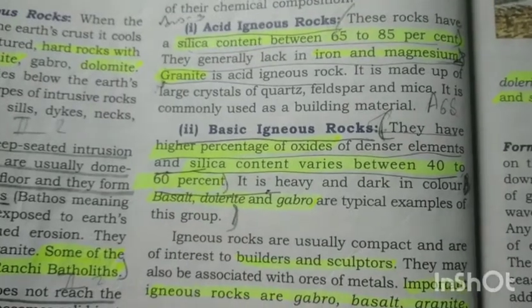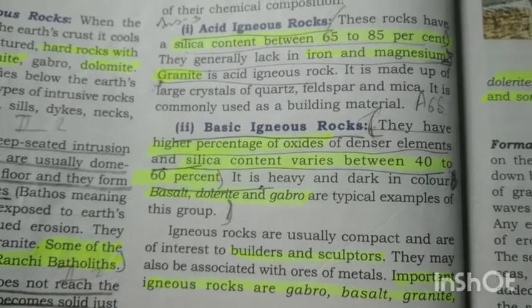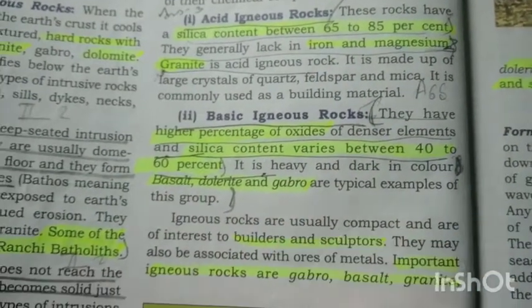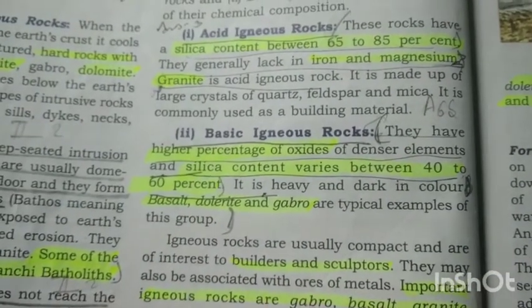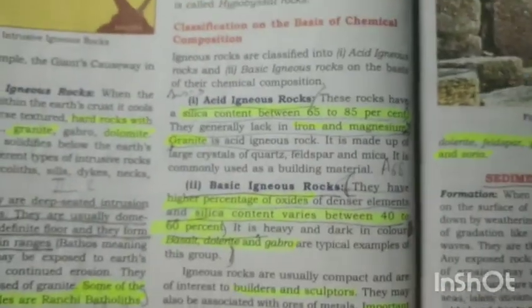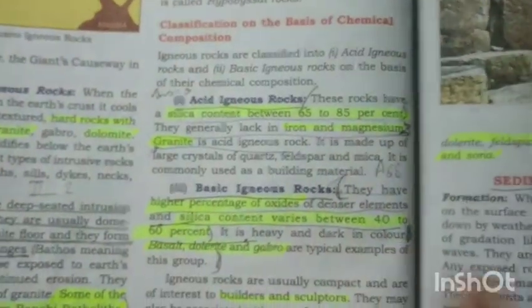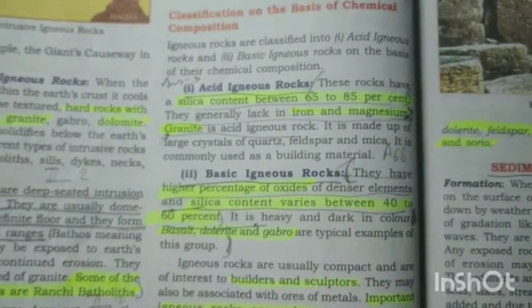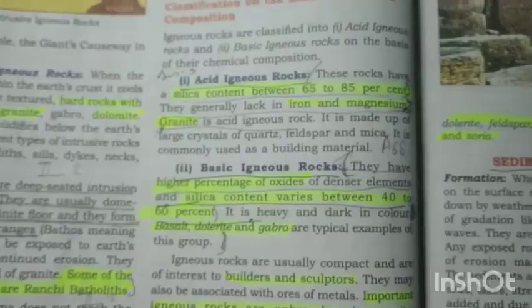Now you would say that it is all written, you are telling all the written things. It is written in very easy language. You just need to learn this. That's the thing. So this is the classification on the basis of chemical composition. So this is all about igneous rock. Next we will study sedimentary rock and metamorphic rock.